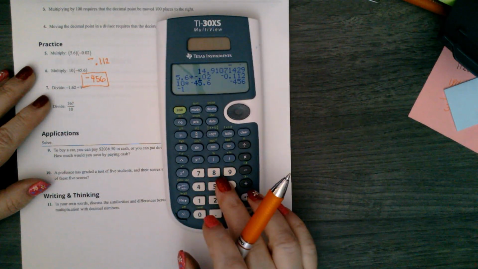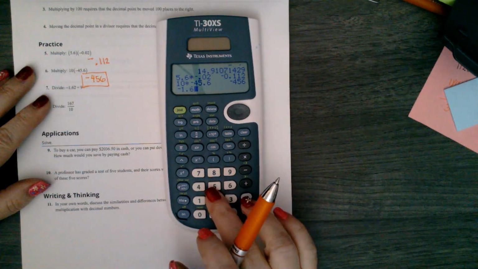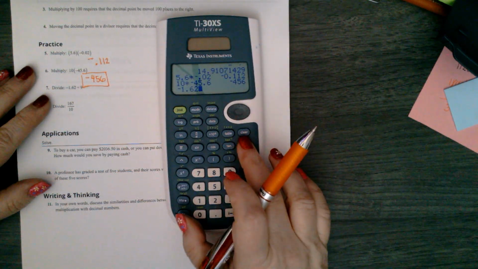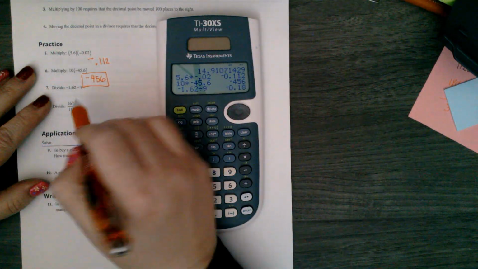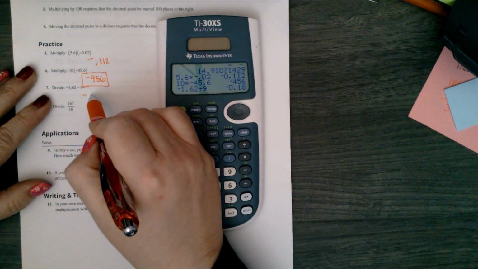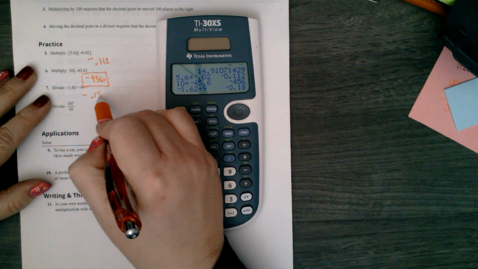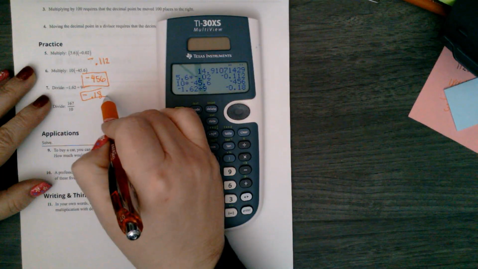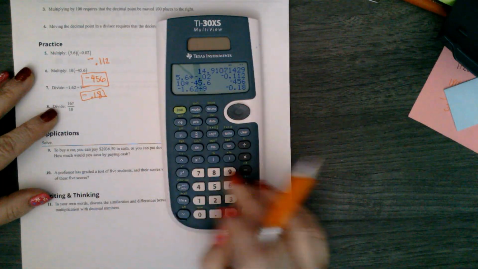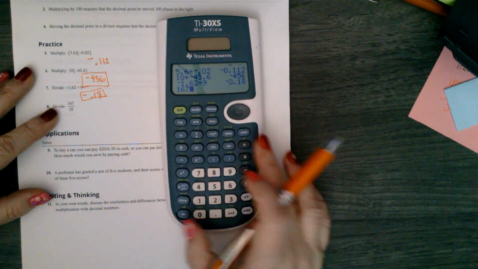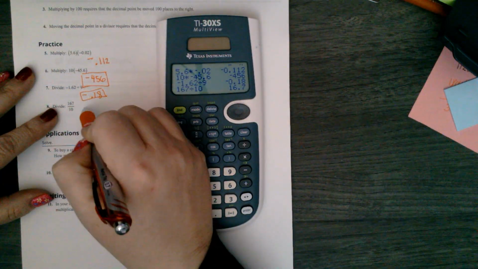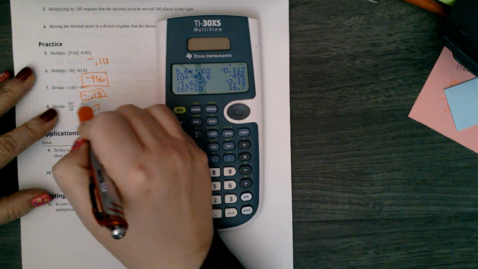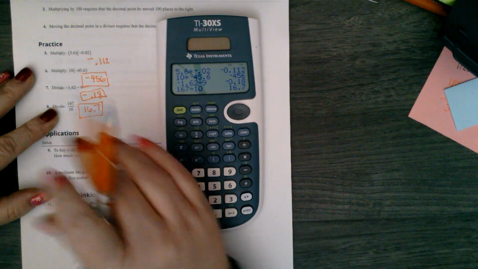Negative 101.62 divided by 9 equals negative 0.18. And then 167 divided by 10 equals 16.7. Move my decimal over.